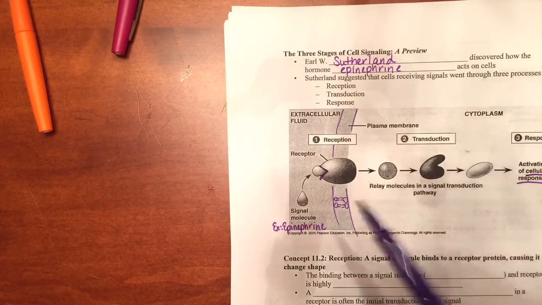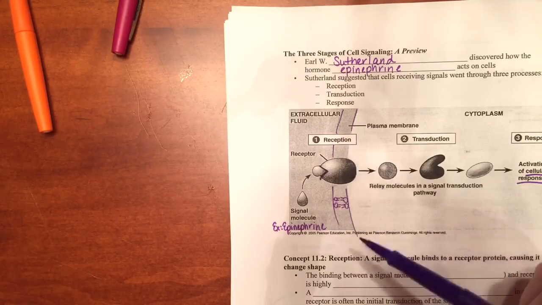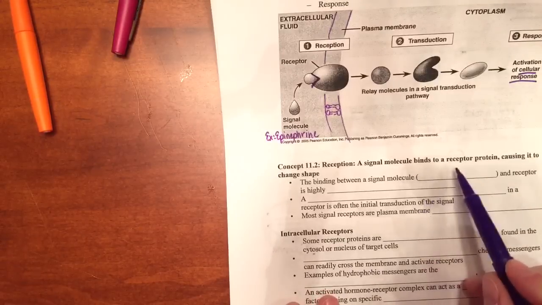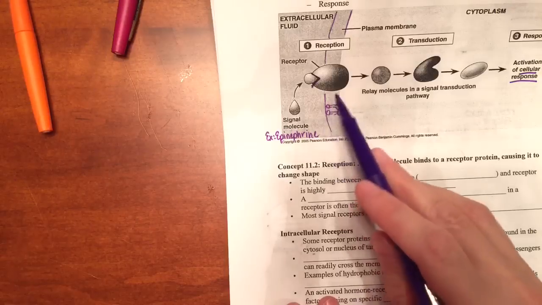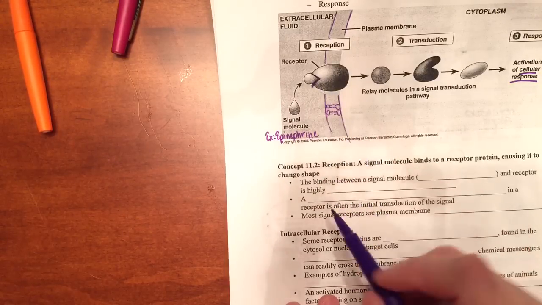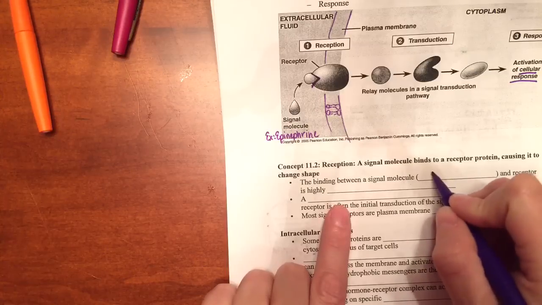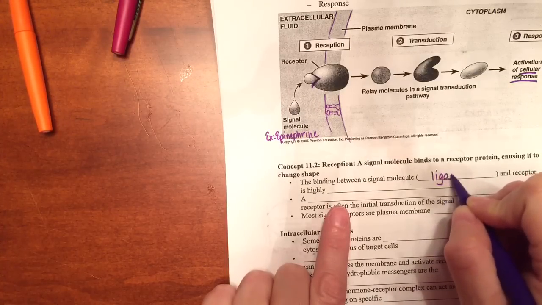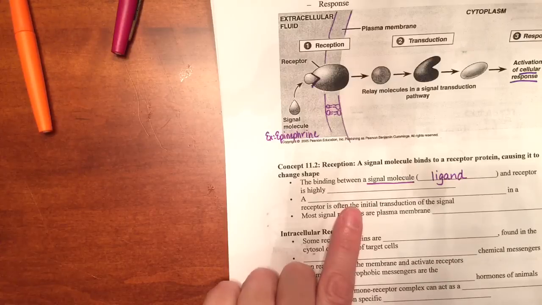So what I'd like to do is talk a minute about the reception here. 11.2 is all about reception. A signal molecule binds to a receptor protein, causing it to change shape. I'm going to give you a couple examples of this happening. The binding between a signal molecule, and now I'm going to introduce a new word here, a ligand. A ligand is another word for a signal molecule.